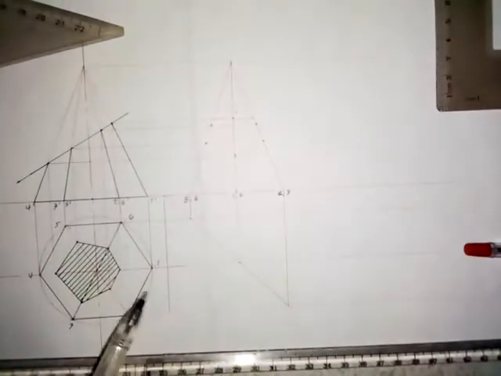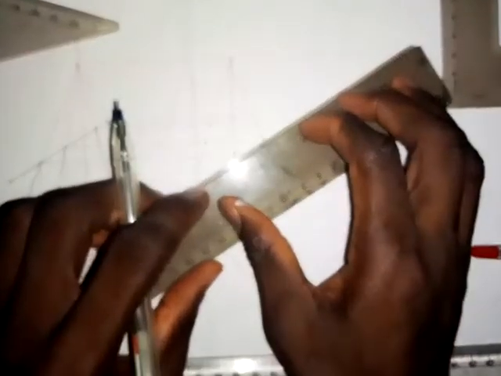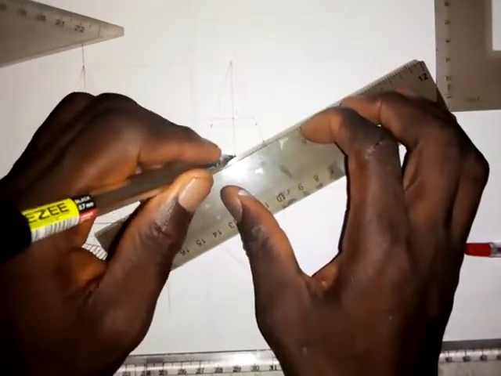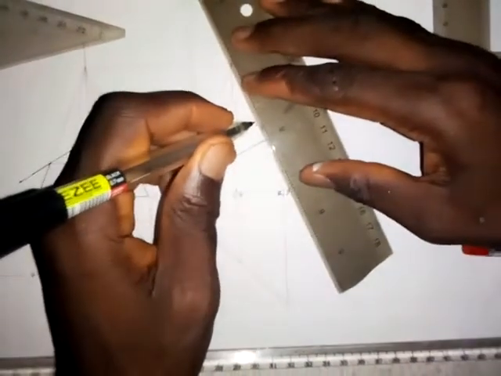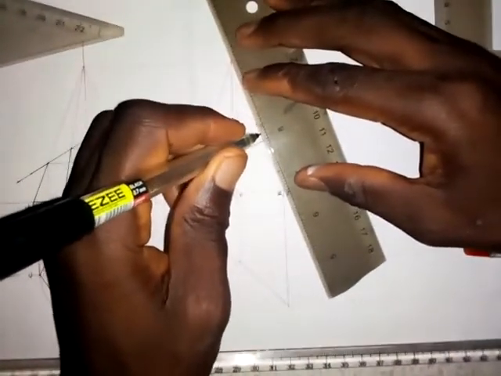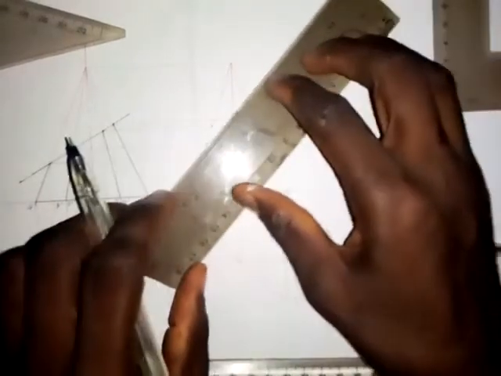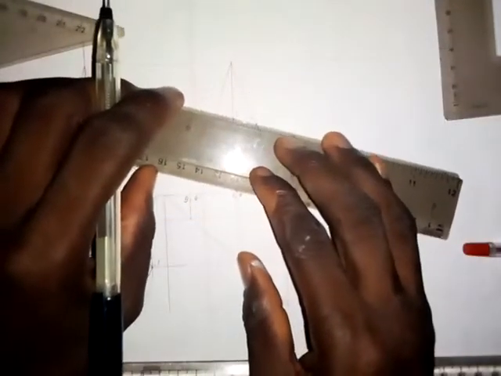So the next thing that you need to do is to join them together with straight lines. So you join this together. Then you join this together with a straight line, like this. So join this together with a straight line.